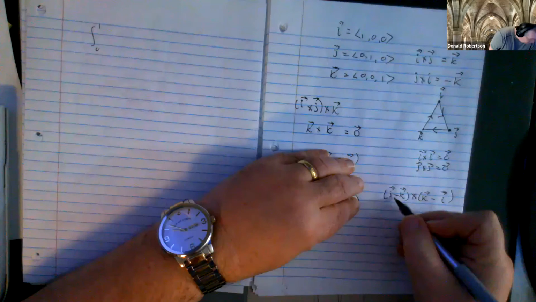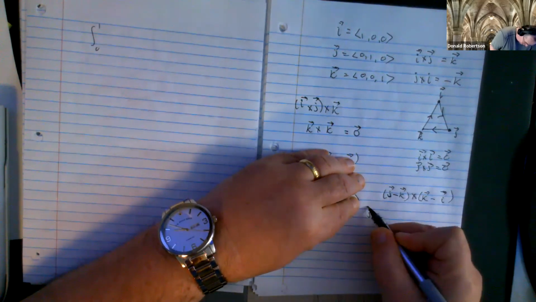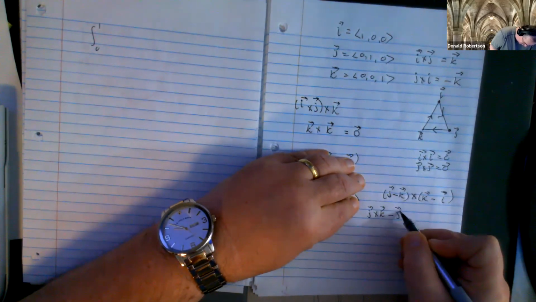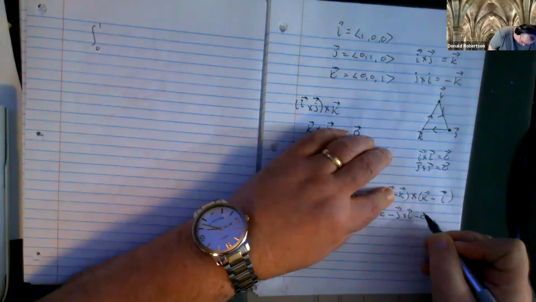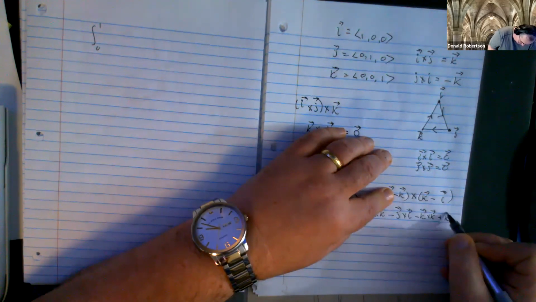And then the last one is this guy cross product with this guy. Think of FOIL. You're going to get j cross k, take away j cross i, take away k cross k, two negatives make a plus k cross i.